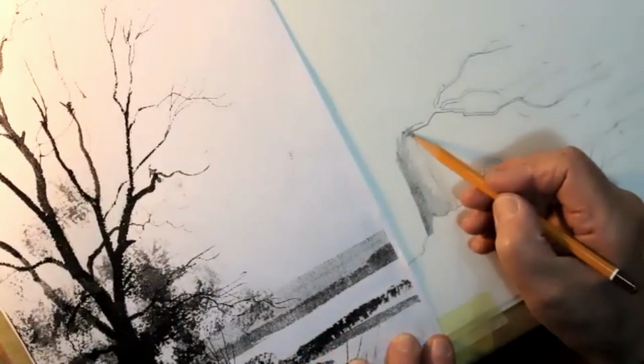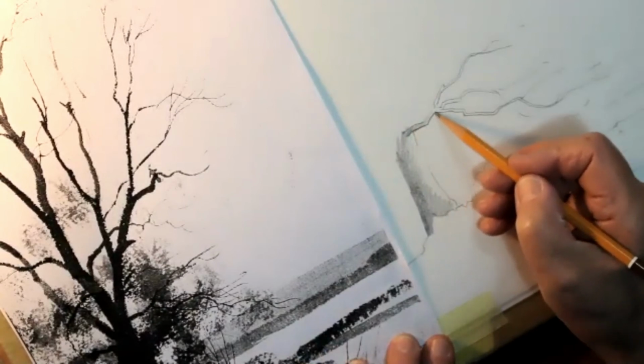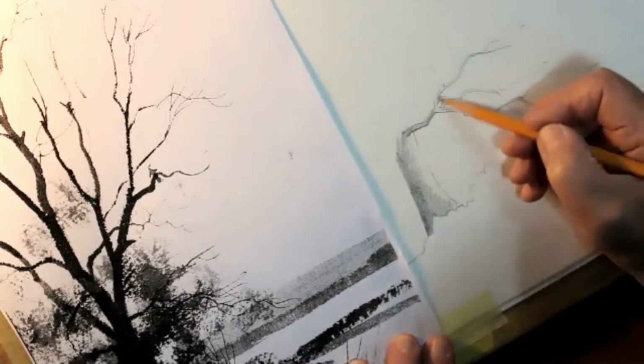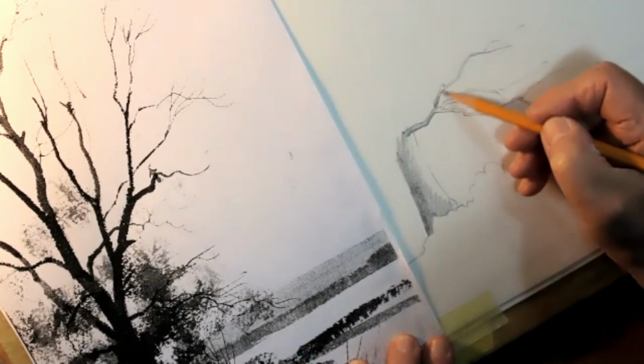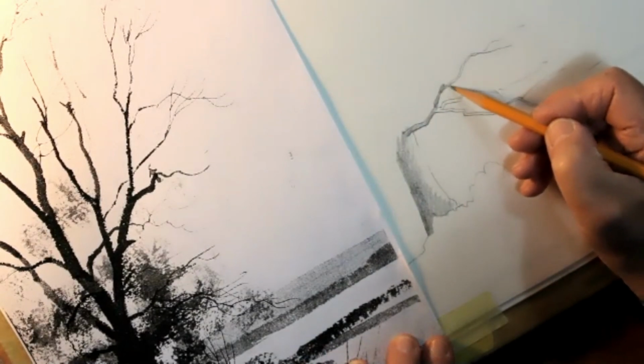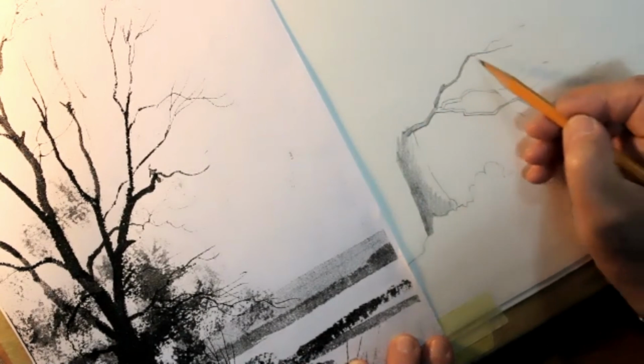I'm also going to turn my board a bit, sorry, so I can do it. I'm going to fill in this lower branch lightly with my pencil, just to suggest again that it's a form that has two sides to it. It's not just a sort of stick.